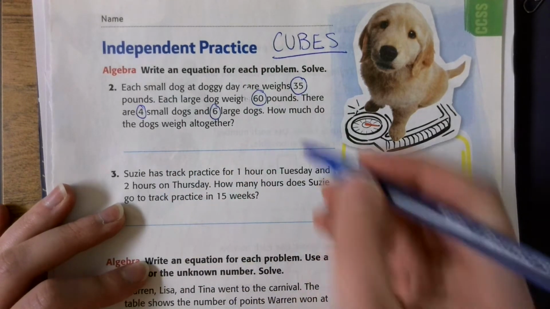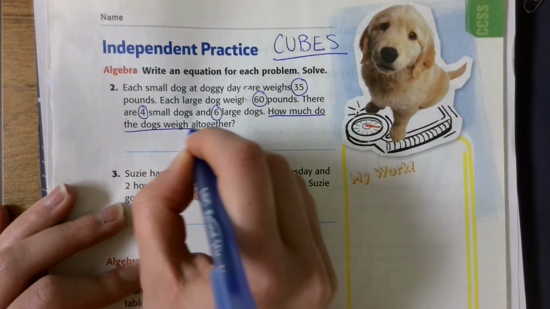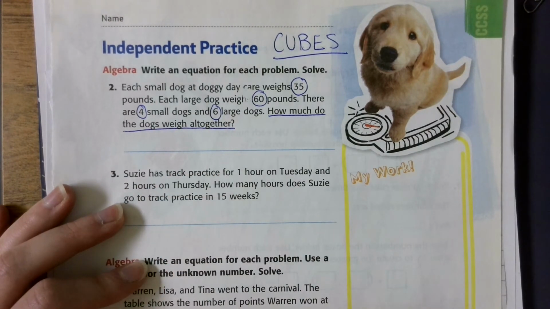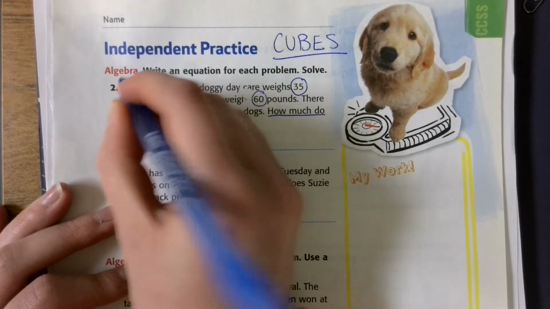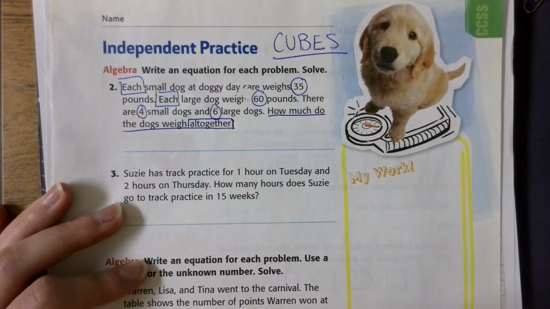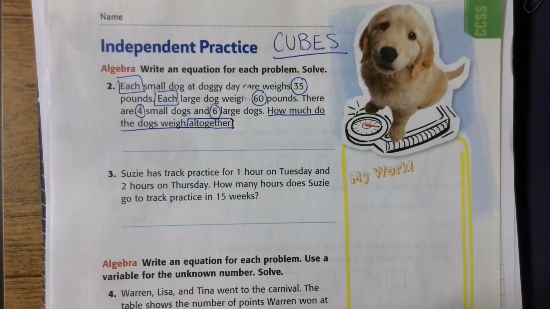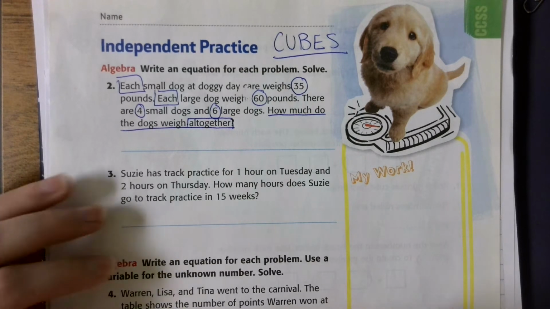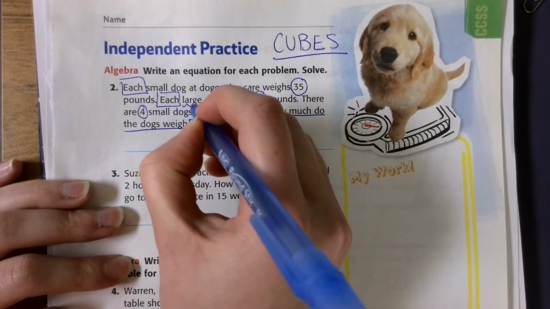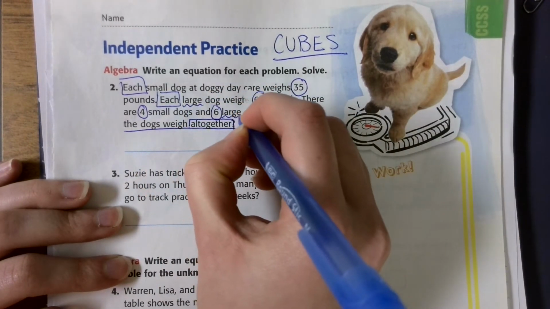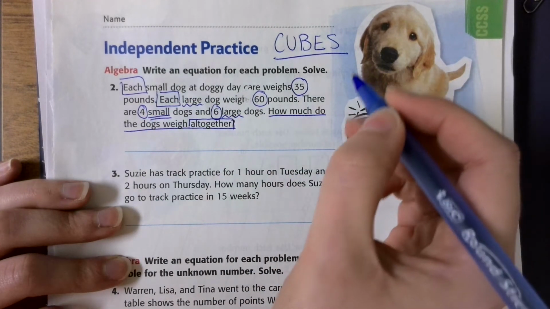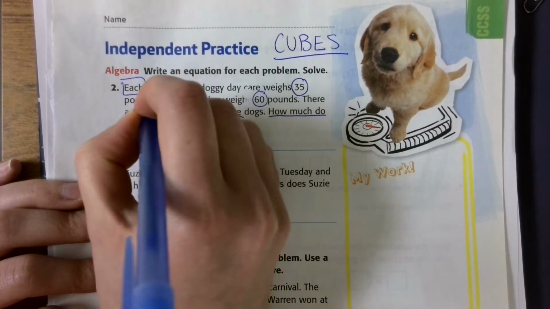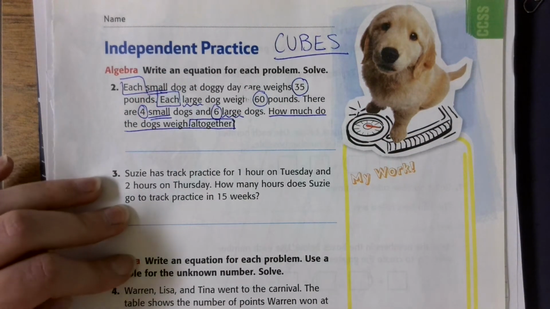So I think I circled all my numbers. Now I'm going to underline the question. Now I need to box my keywords. I saw altogether. I saw the word each a lot. Each means to multiply, so I must be needing to multiply. Okay, I think that pretty much does it. I think I'm going to squiggle underline though. There's large dogs and then there's small dogs, so maybe we can double underline the word small so that we can distinguish that. Okay, we got lots of markings.